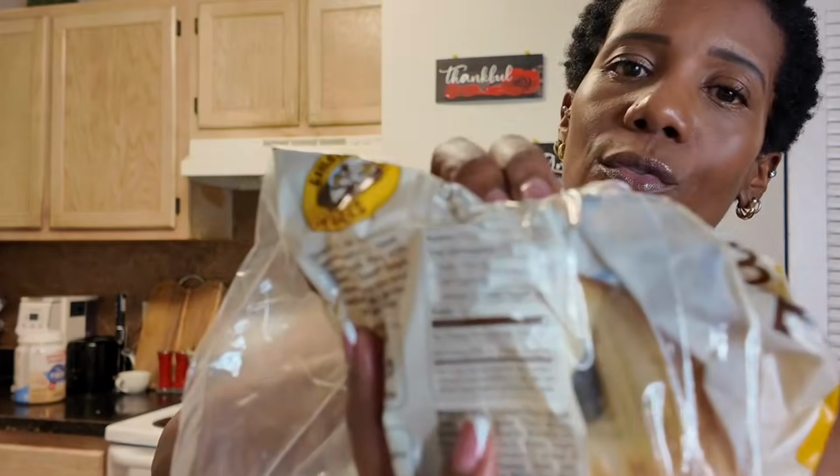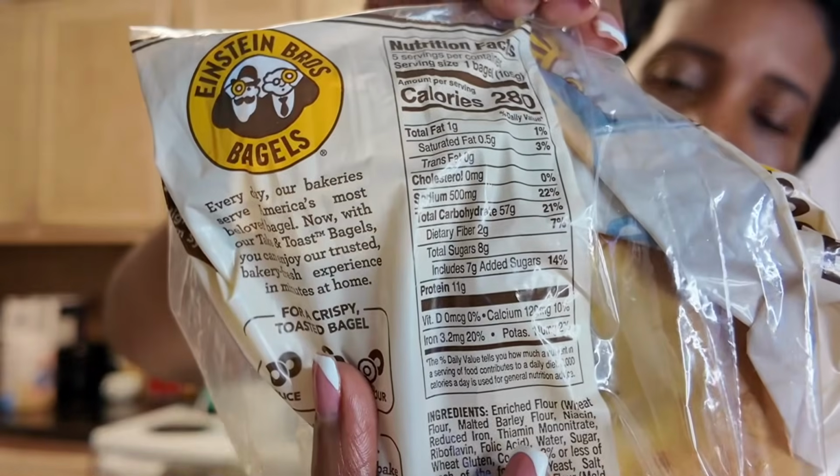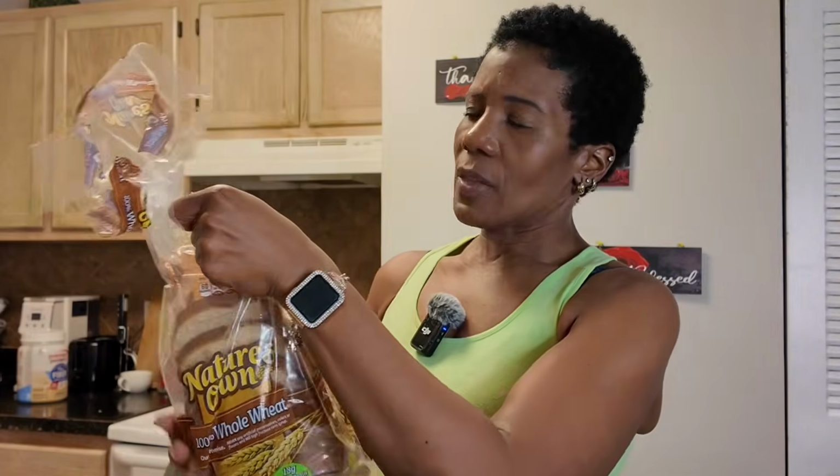One thing I did not notice about these bagels, 280 calories, but it also has 11 grams of protein. I did not know that. My whole wheat bread only has 3 grams of protein per slice. See the difference? So this is why I like to switch it up a little bit and not always eat the same thing over and over and over.